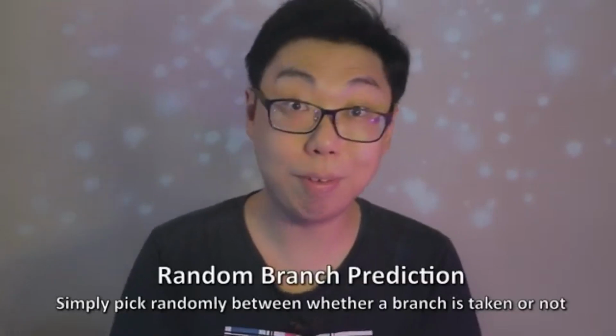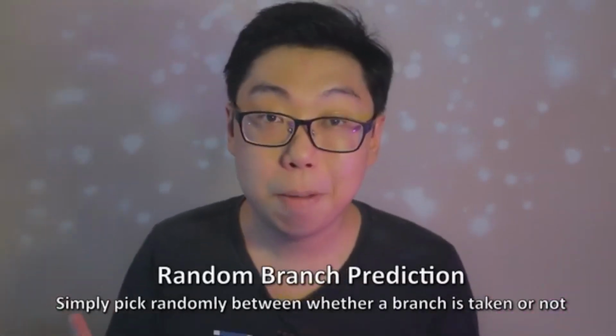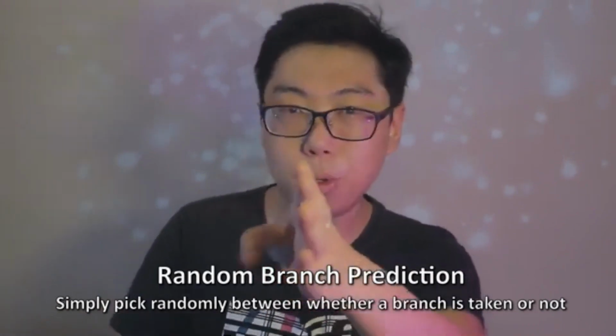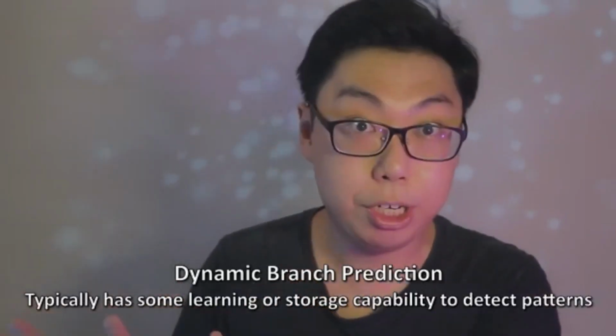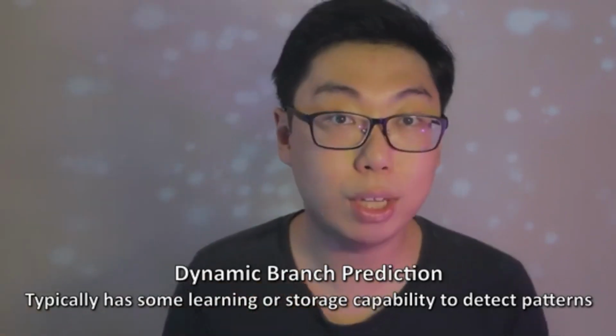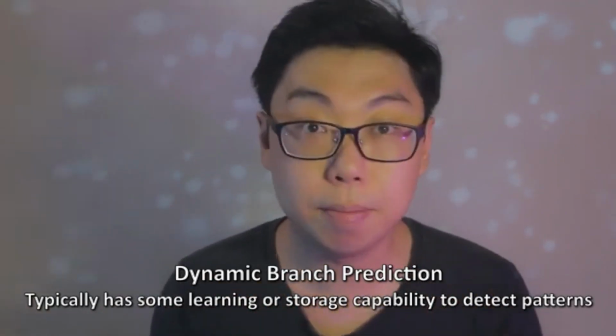CPUs can also use random branch prediction, leaving things to a game of chance. By randomly deciding whether or not branches are taken, it aims for the perfect middle ground of 50%. Then there is dynamic branch prediction, which is the most interesting of all, since it employs some strategies to learn over time. By recording whether or not past branches are taken, it can use that track record to factor in whether or not the next branch is likely to be taken.